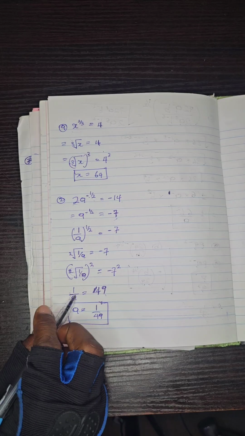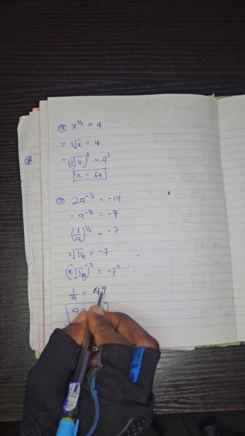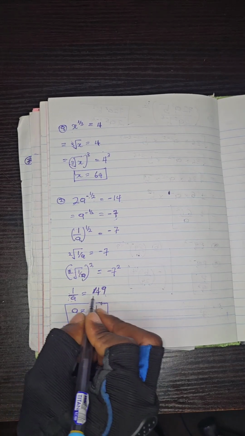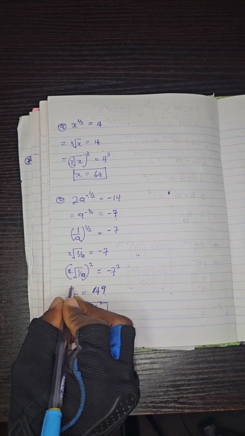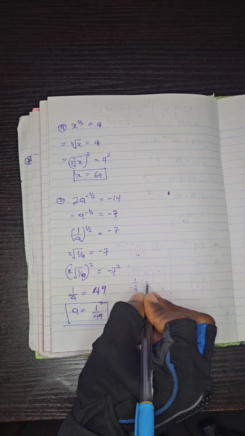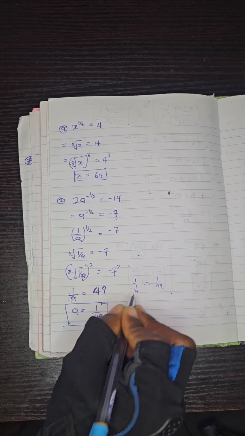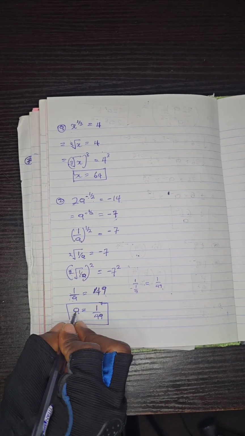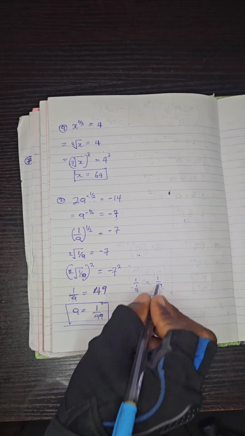Hope you understand what happened here. Because we have 1 over a here, you understand? I just said let's flip both sides. I can say something like 1 over a equals 1 over 49. At the end of the day, this will give birth to a. That is why that will give me this.